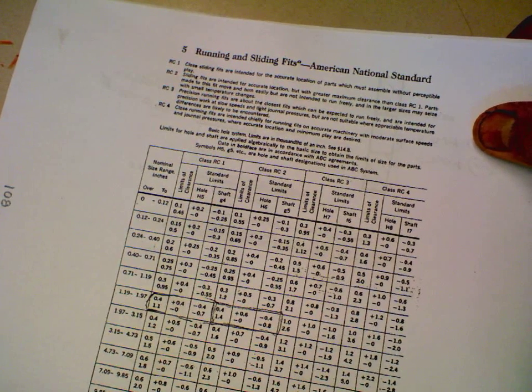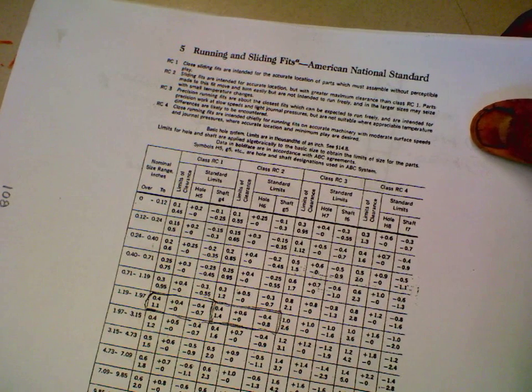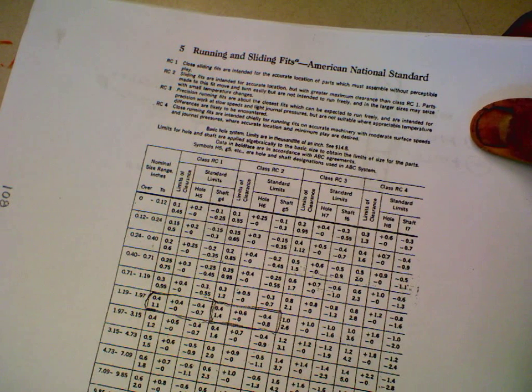Alright, we're in tolerancing again, and I'm going to show you how to use these charts for calculating how much fit needs to happen.